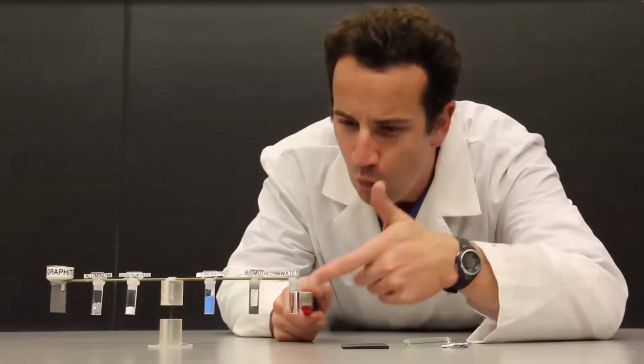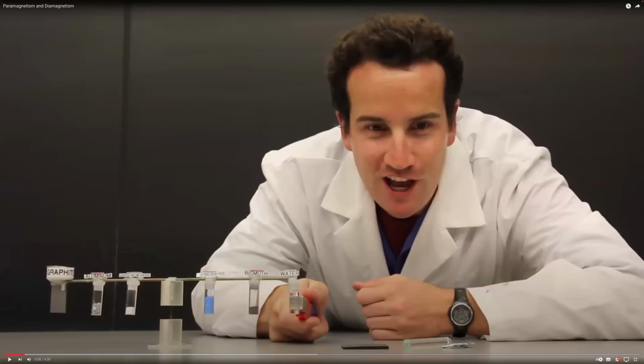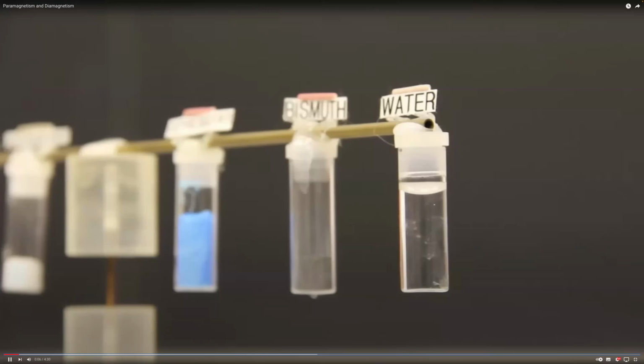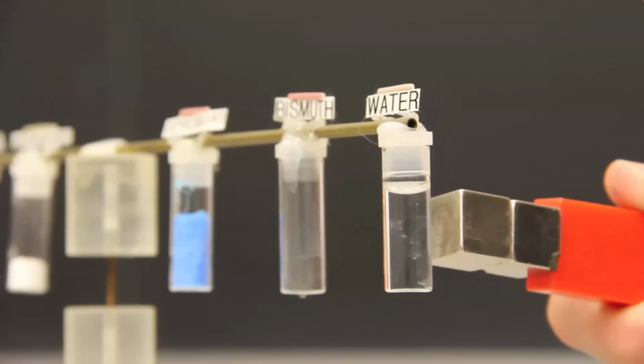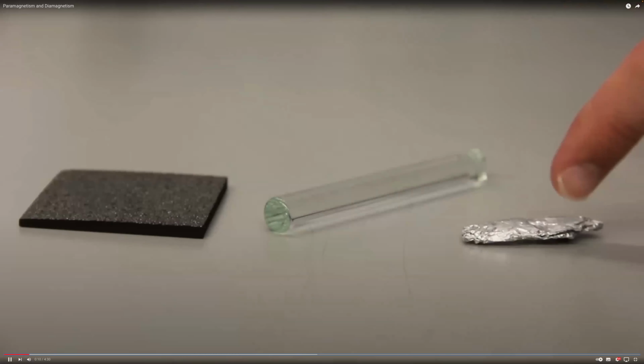Might not think of water as being magnetic, but it is. Did you observe what happened? Might not think of water as being magnetic, but it is. Did you observe? Water was repelled, right? So you have graphite, aluminum, and glass, right?